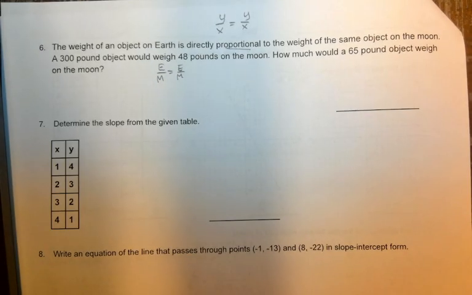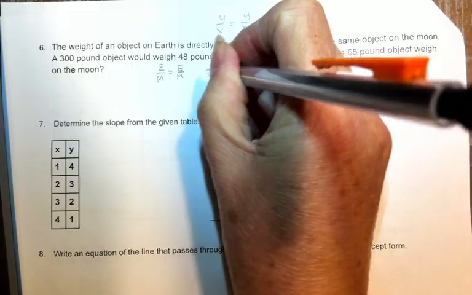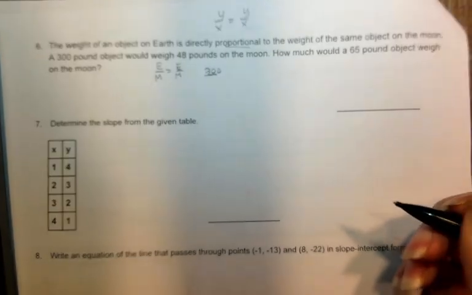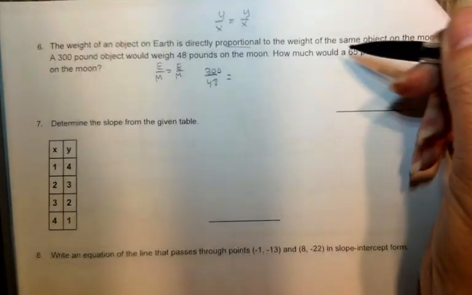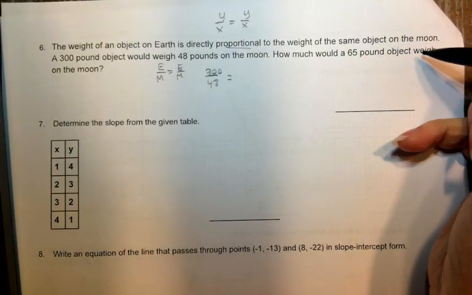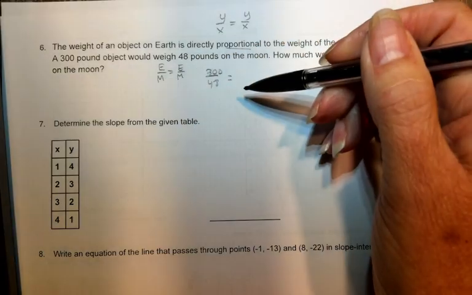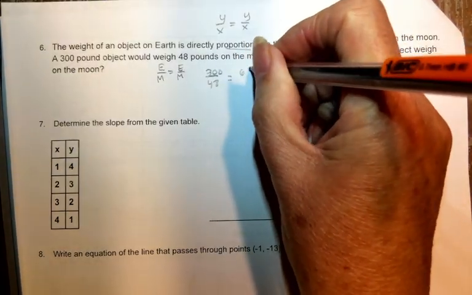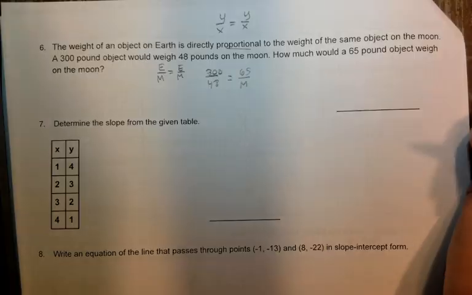So we're going to go ahead and set up our proportion. So we got Earth, which is the first value they gave us, 300, over that moon's weight would be 48, and it has to be equal to 65. So how much would a 65-pound object weigh on the moon? So 65 means that's the Earth weight. How much would it be here on the moon? So we're going to say M for moon.